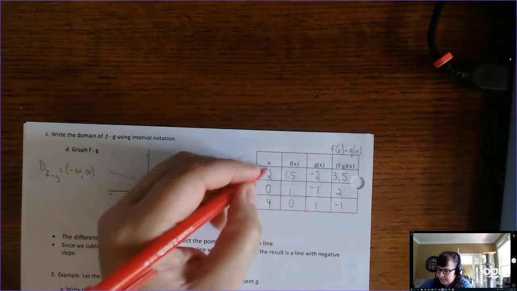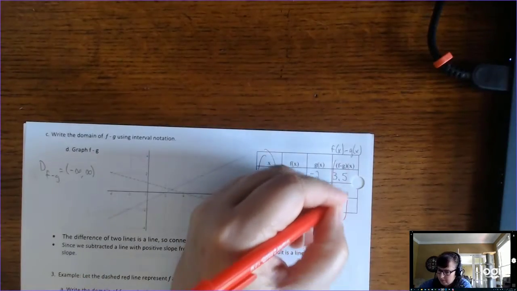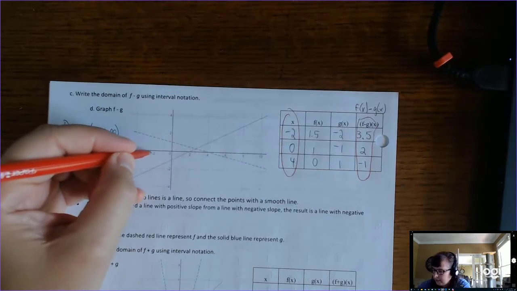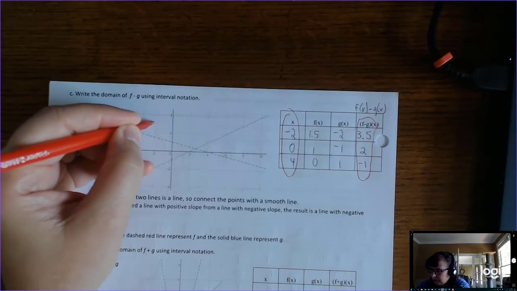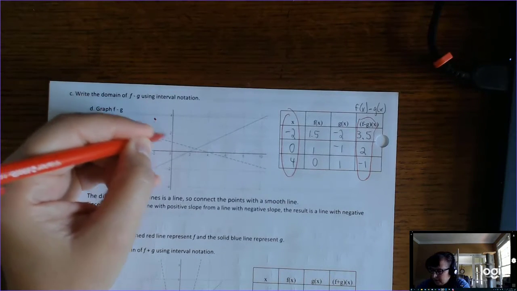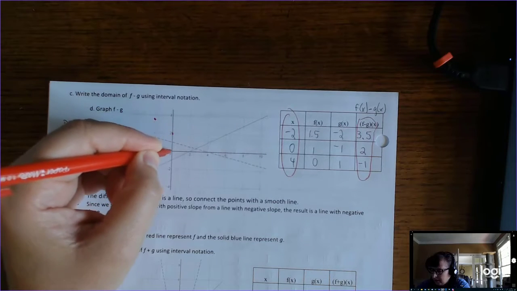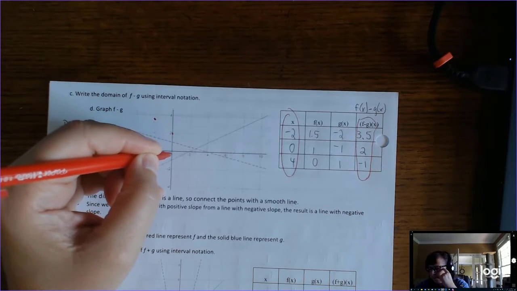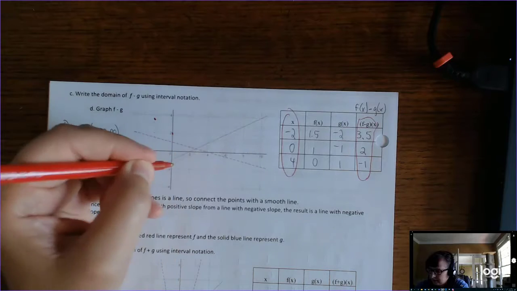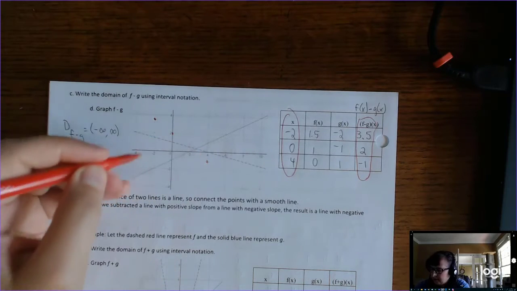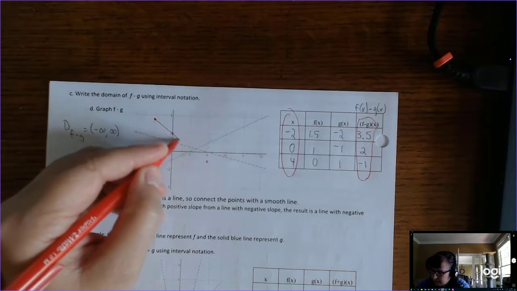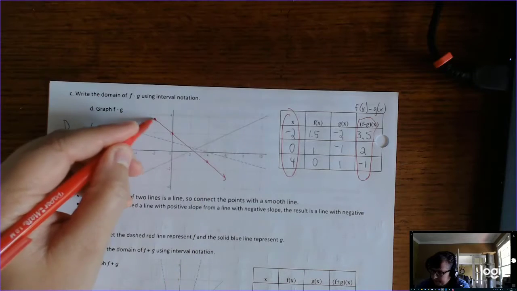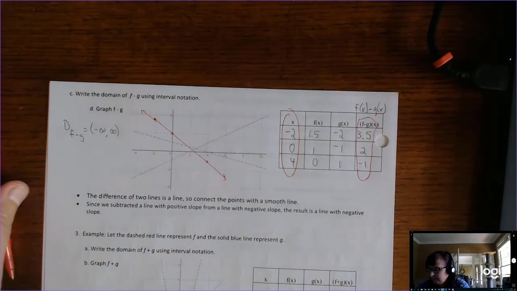So we'll graph these ordered pairs here: -2, 3.5; 0, 2; and 4, -1. And the difference of 2 lines is going to be another line.